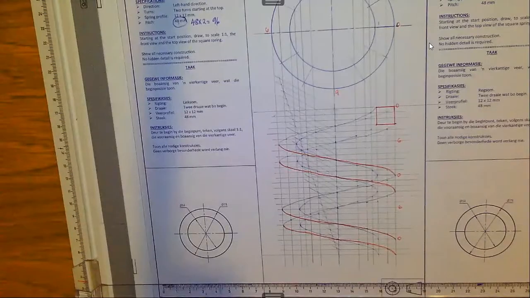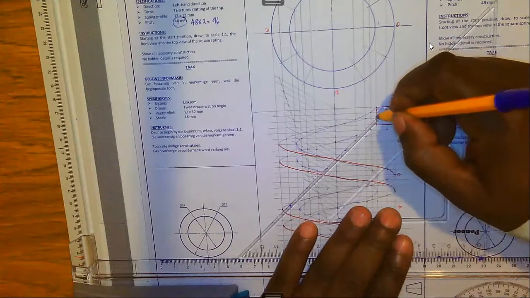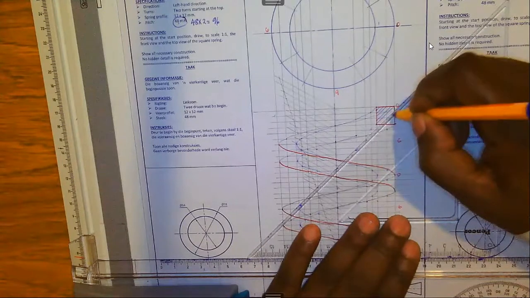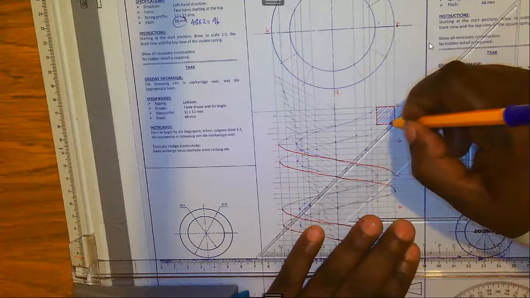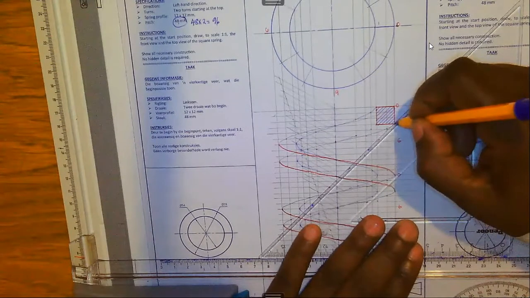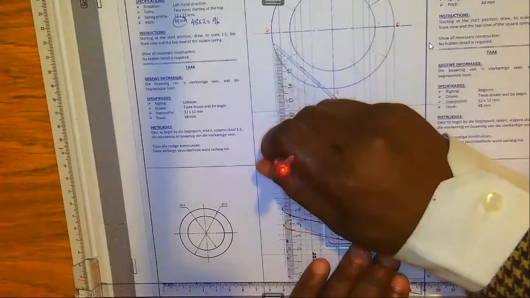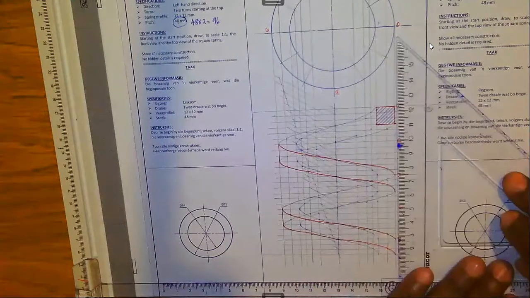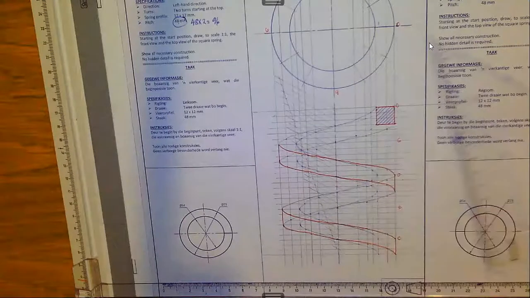The moment you have shown that, you take your set square and hatch this part so that you won't forget, because this is the section of the square spring. There you go. The other thing, you also close this end and you also close this one. You do the same this side, close and close like that.